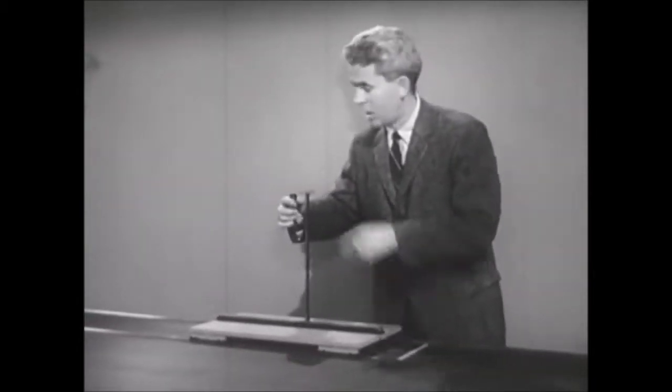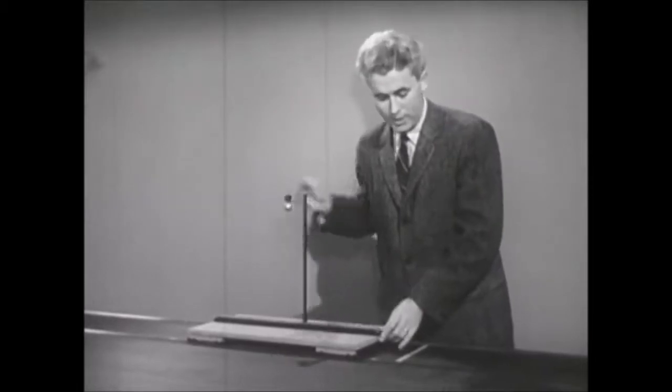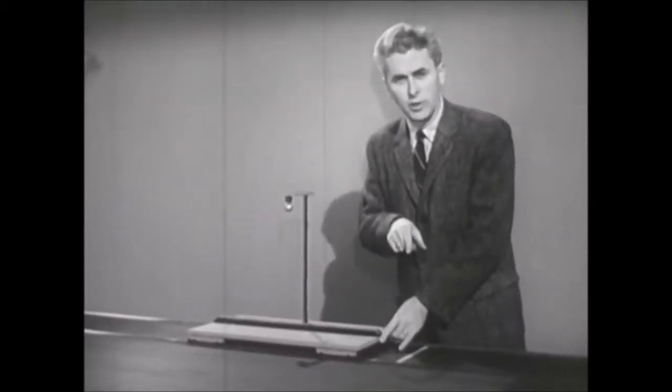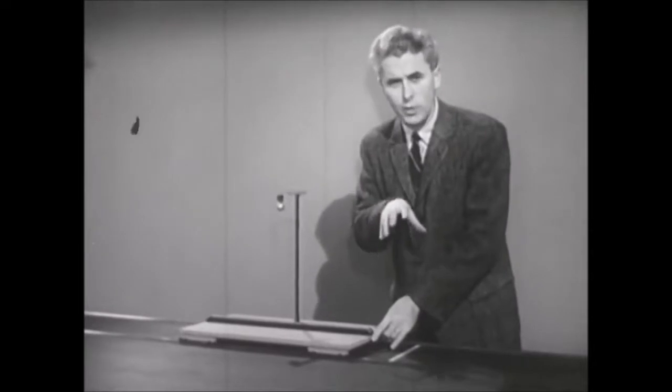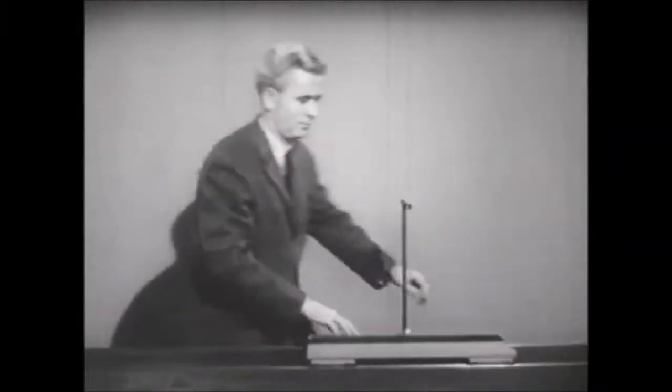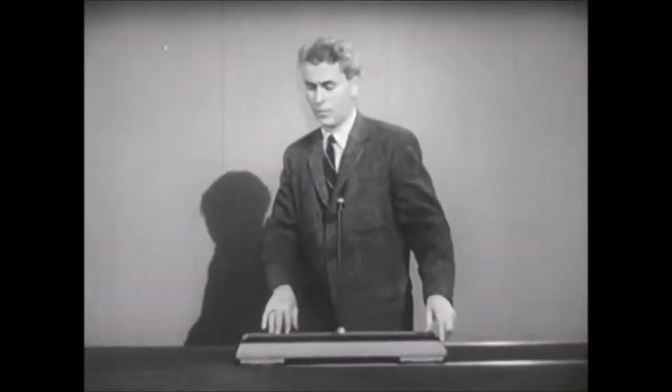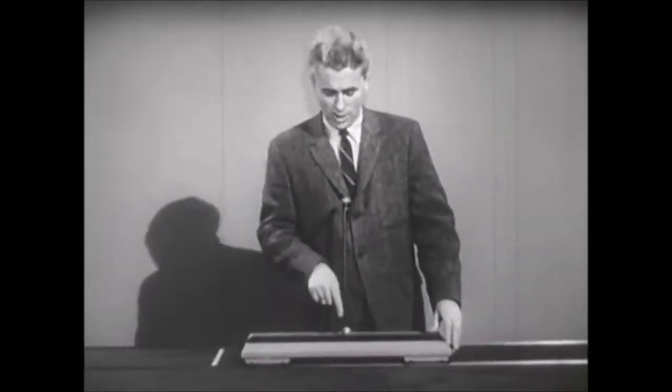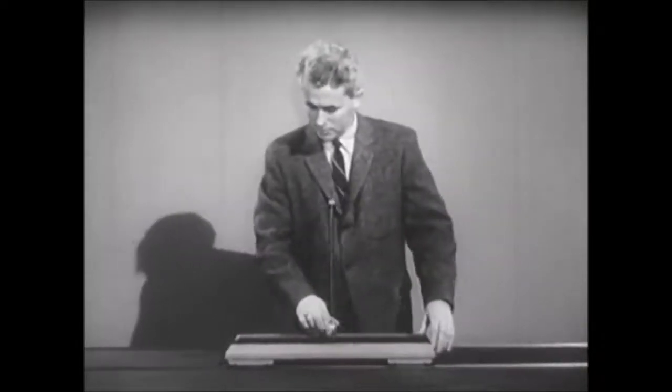I'm going to start the cart down at the end of the table so that by the time it gets to this point, I can be sure it's moving with a constant velocity. Now, I want you to watch right here so that you will see the ball falling. I think you can see that the ball landed in exactly the same position that it did before when Dr. Hume did the experiment with the cart fixed. But this time, the ball could not have fallen straight down. Let me show you why.